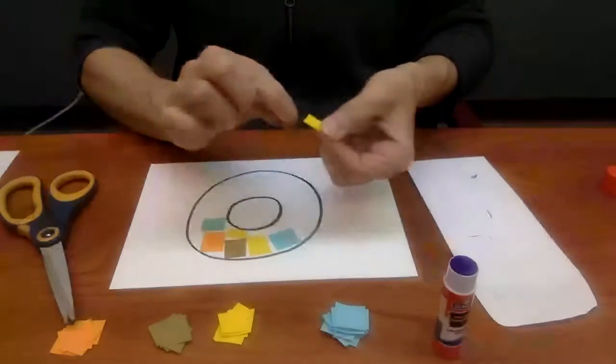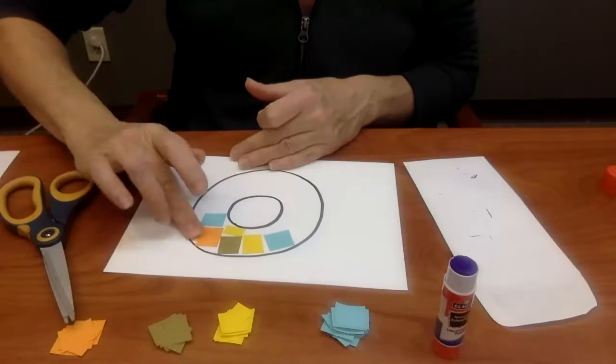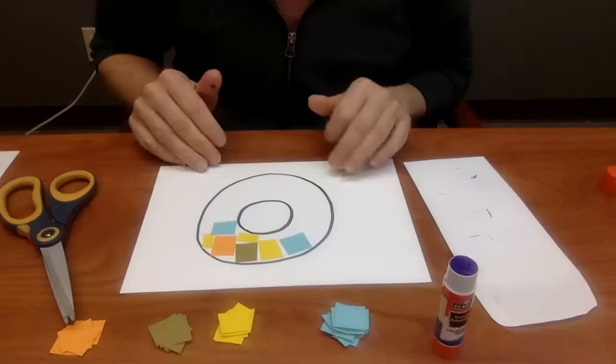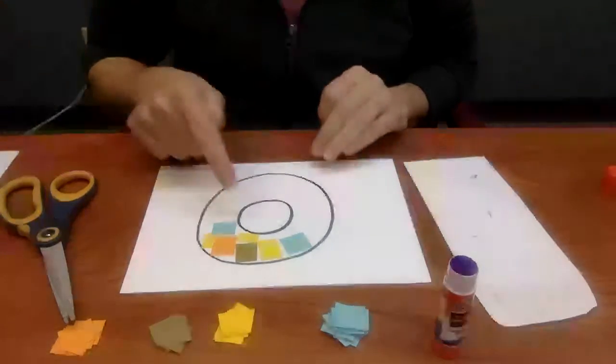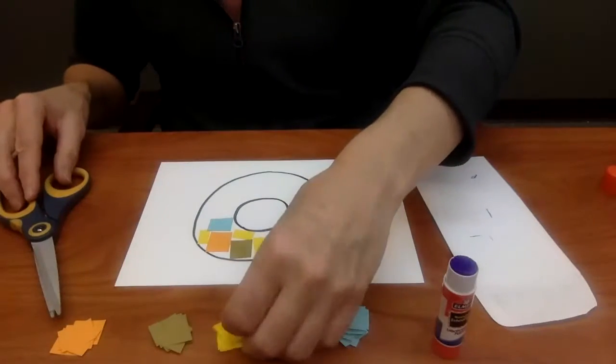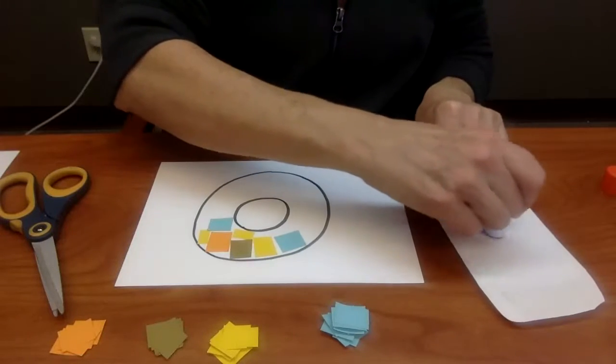Oops, I got a little glue on there. Just pull it off. Right there. It's okay if it touches the edge. That is no big deal. Let's see. I'm going to put some on the inside. I can go all the way around. Actually, I think I will go around and then I'll do the inside.